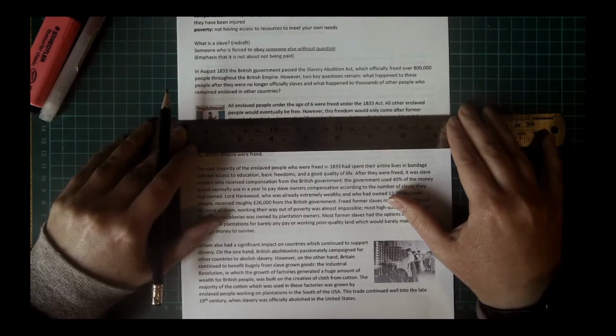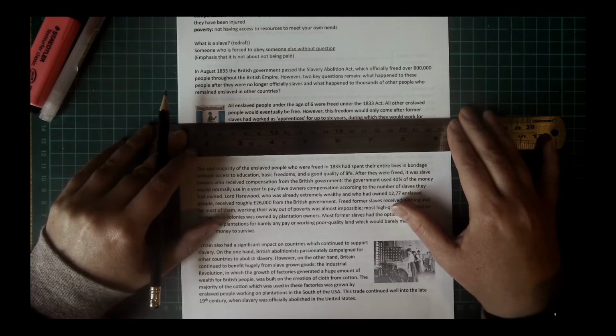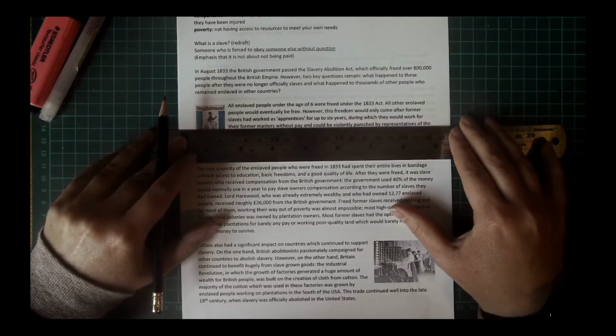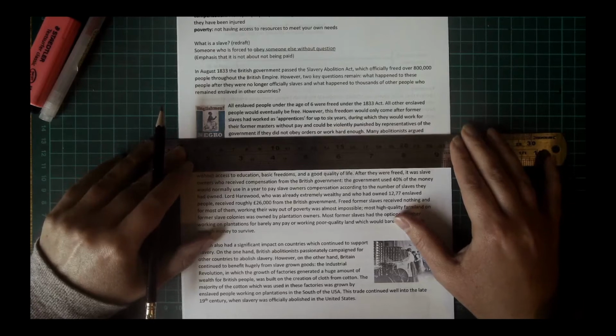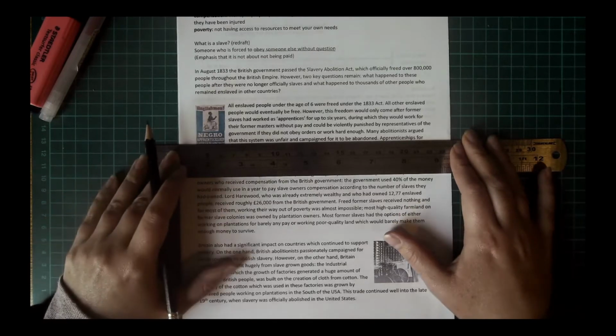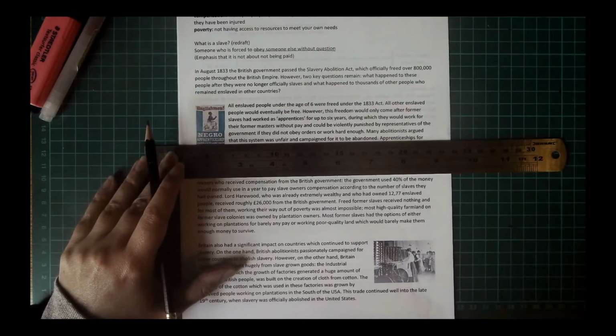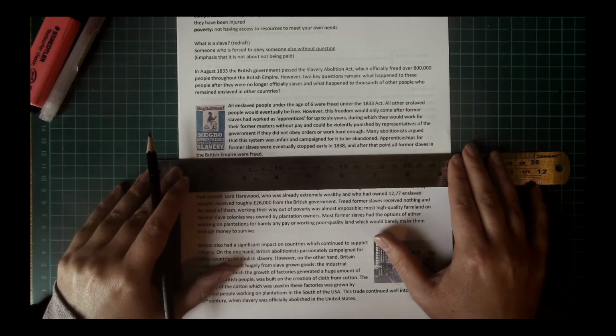However, this freedom would only come after former slaves had worked as apprentices for up to 6 years, during which they would work for their former masters without pay and could be violently punished by representatives of the government if they did not obey orders or work hard enough. Many abolitionists argued that this system was unfair and campaigned for it to be abandoned. Apprenticeships for former slaves were eventually stopped early in 1838, and after that point, all former slaves in the British Empire were freed.